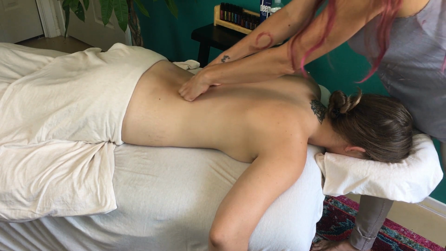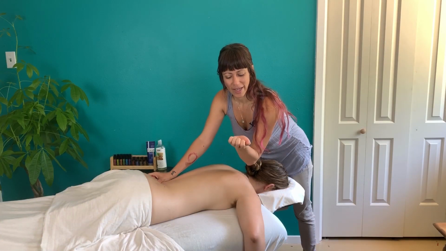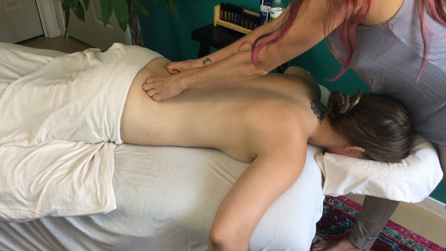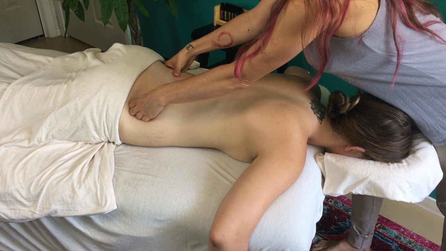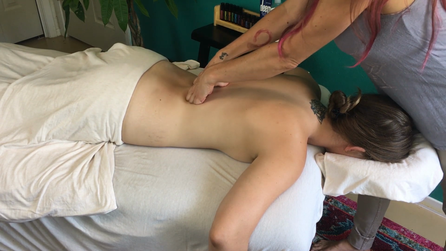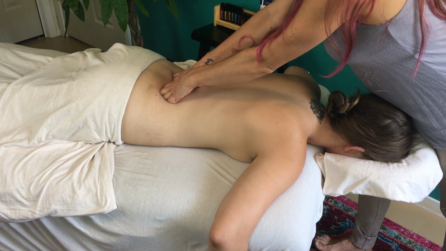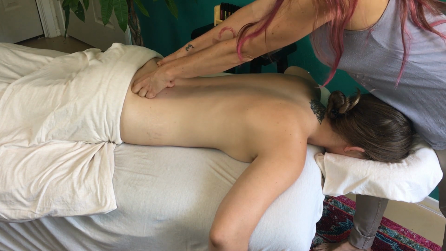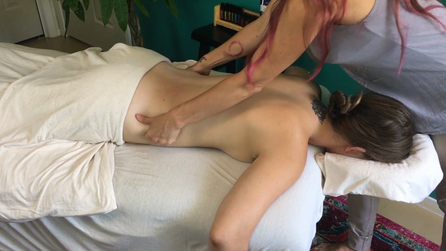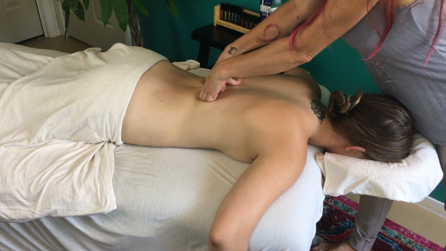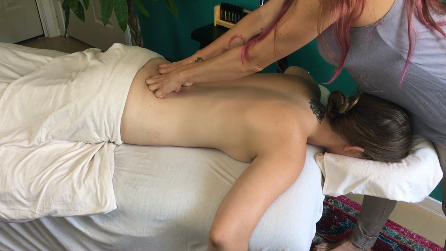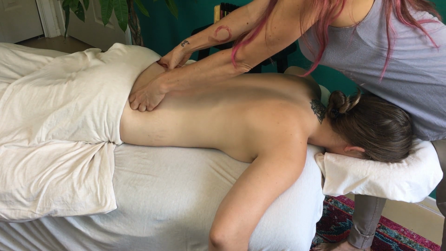So I'm using this kind of kitty paw, making a light fist and using the flat parts of my knuckles here. This is one of my favorite tools that allows me to get a pretty steady, firm pressure without any specific pressure in one particular point. So it's a nice broad pressure, but I can get pretty deep. So it's a really nice way to kind of survey the land, if you will.